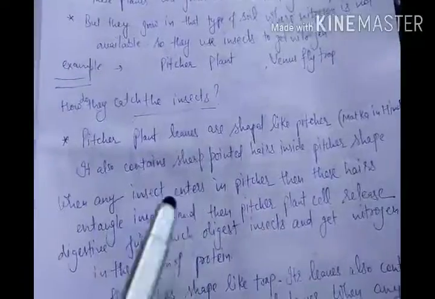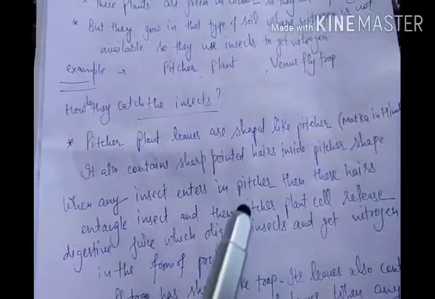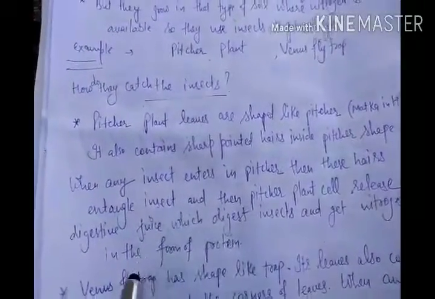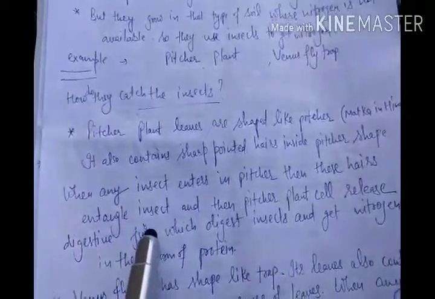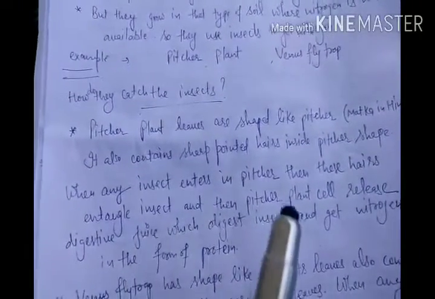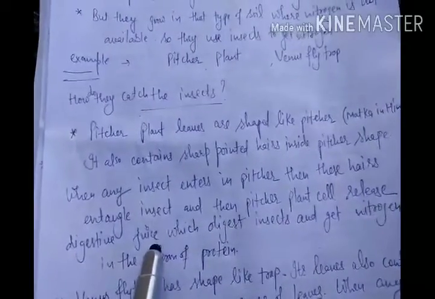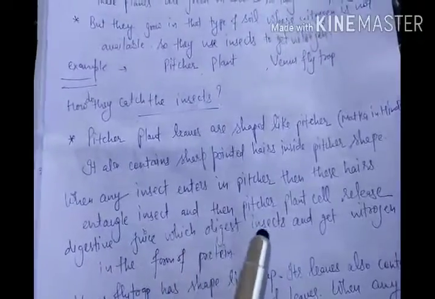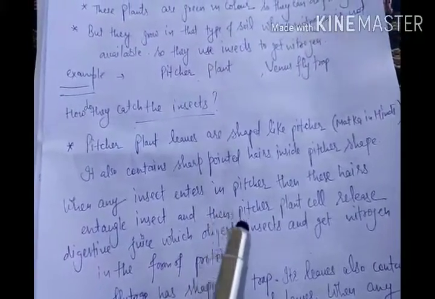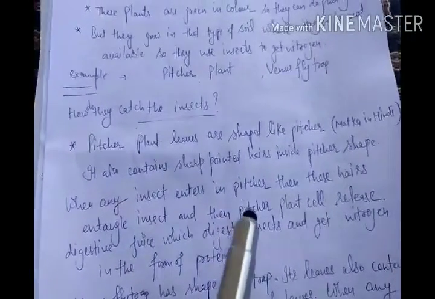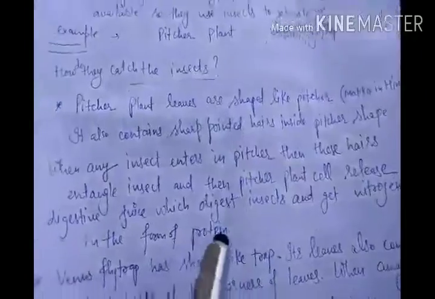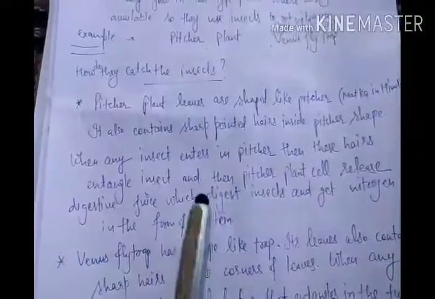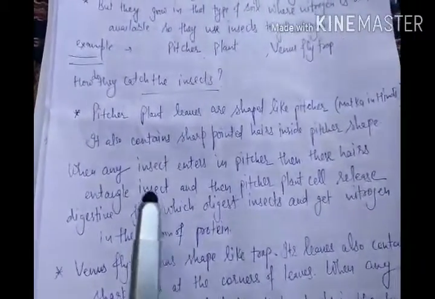So the insect is entangled in these hairs, and then the pitcher plant, which is made by special cells, releases a kind of digestive juice. In our body also some organs release digestive juice. So similarly in the plant, some cells release digestive juice, and then they digest the insect. The insect which is not able to move out from the pitcher plant is digested by the digestive juice, and then they get nitrogen from the insect, and then they can grow. So this is the need of the pitcher plant, to take the insect as food.